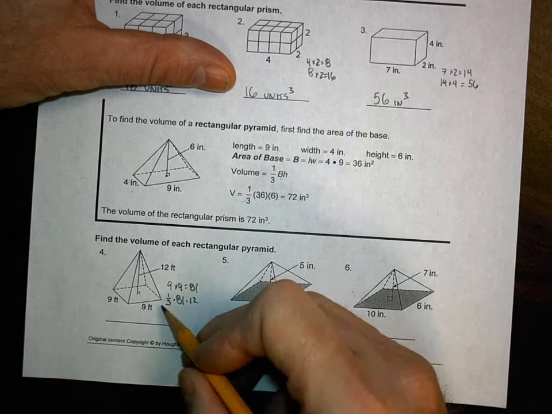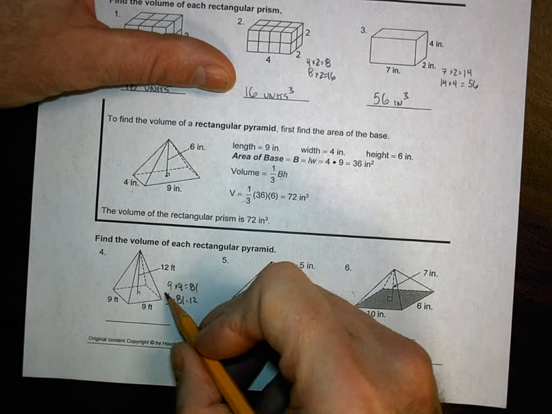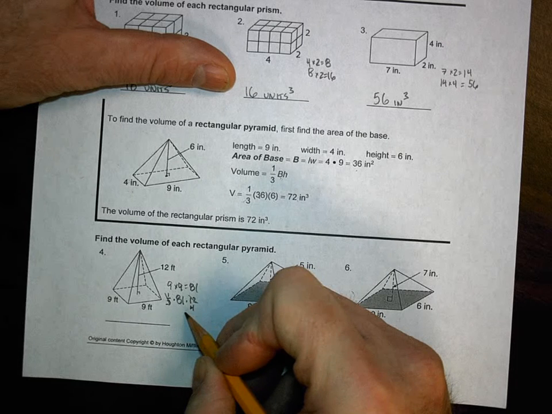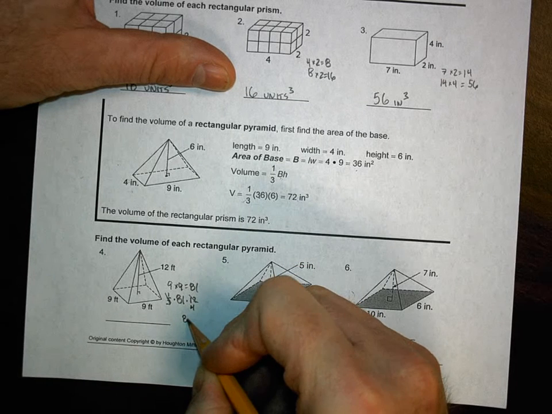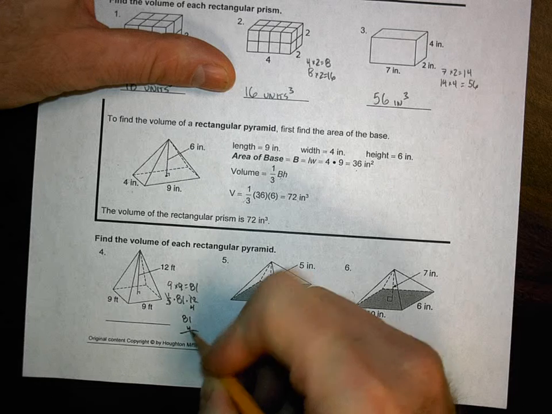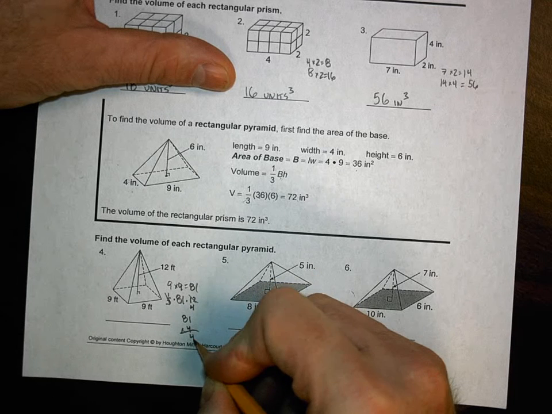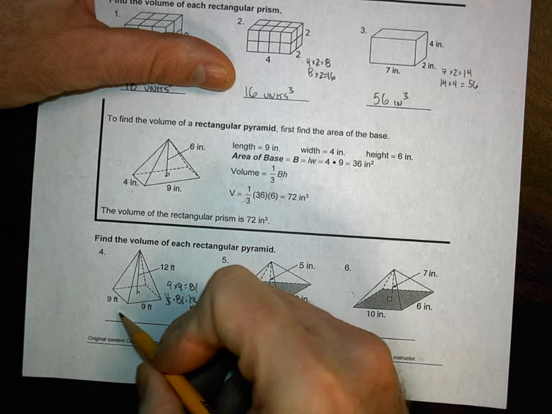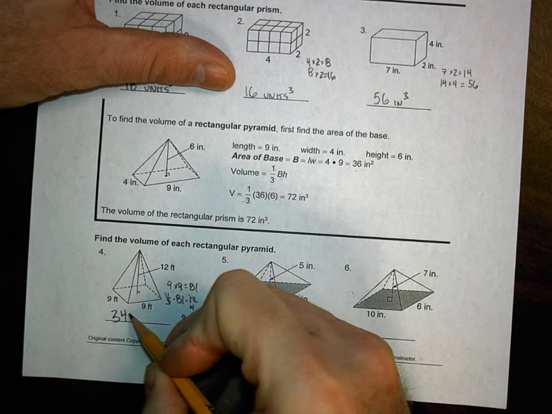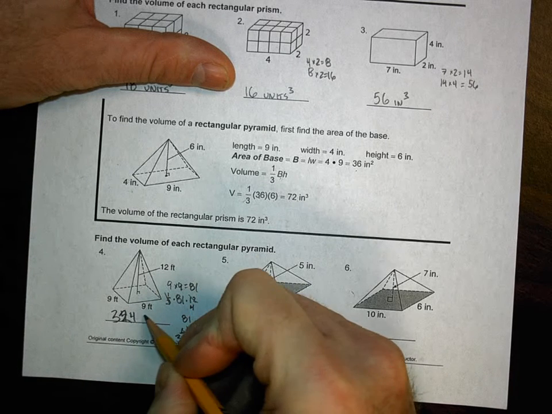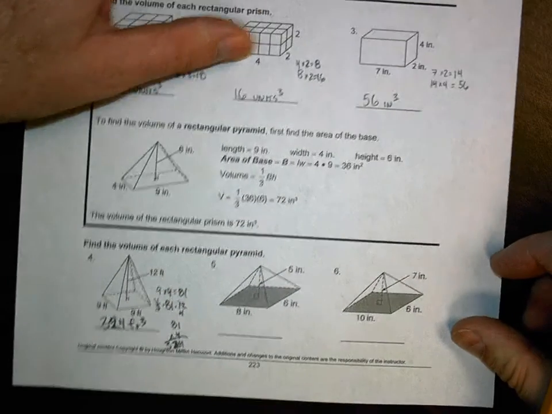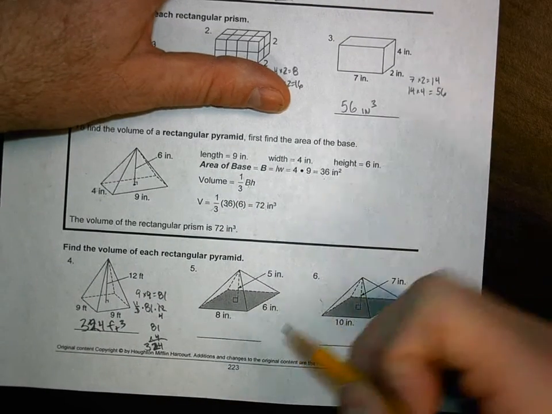Now remember, we can do this in any order we want. It's multiplication. So I'm going to do 1/3 of 12, because 1/3 of 12 is 4. So I get 4 times 81, and I'm actually going to have to draw this one down here. 4 times 81, 4 times 8 is 32, so 324. Cubic feet.